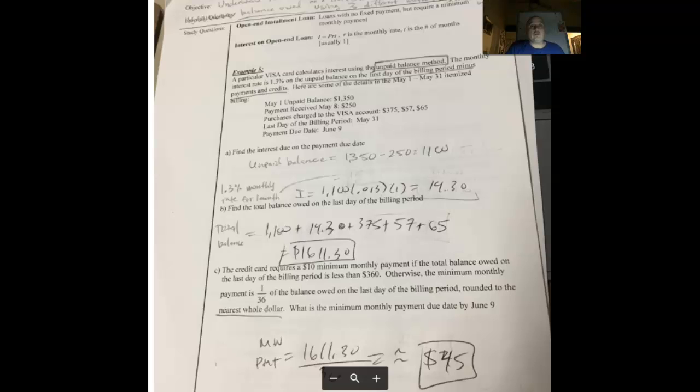Hey guys, so this is the last part of the section on installment buying. It's about credit cards and credit card interest, section 8.4 in the book. Basically you're going to have to be able to calculate the interest that would be charged on a credit card, normally just for 1 month. However, there are a few different ways that can be done, so you're going to have to be able to calculate the interest a few different ways, but also a few other things.